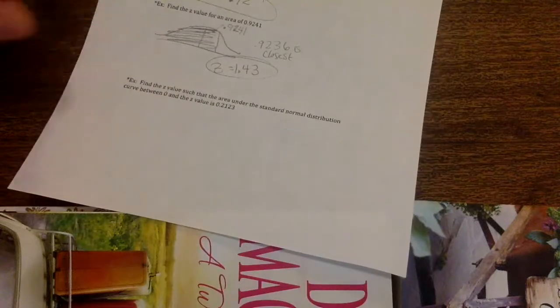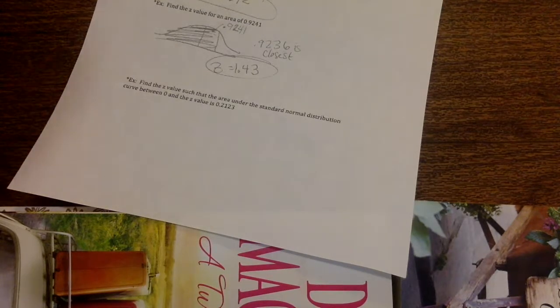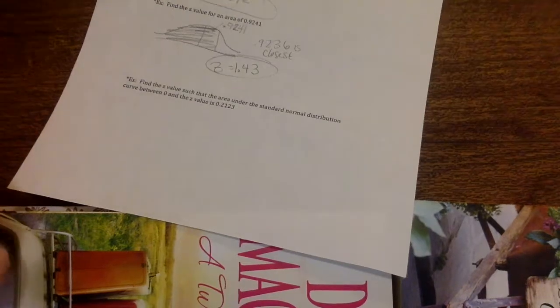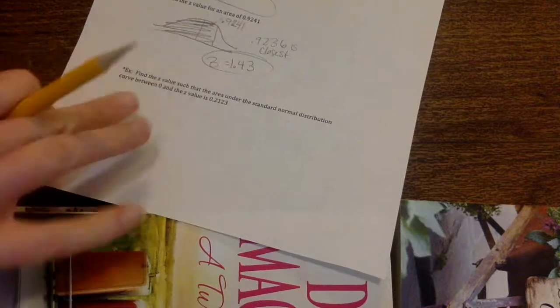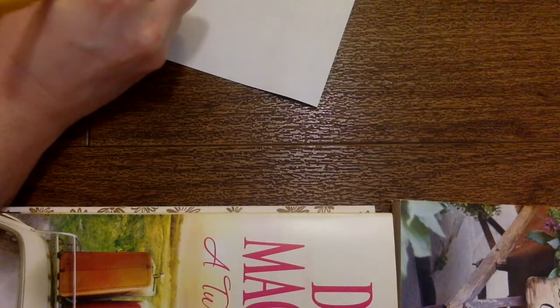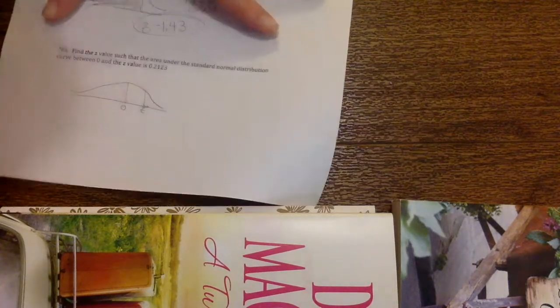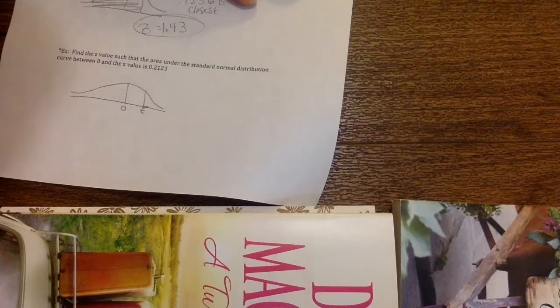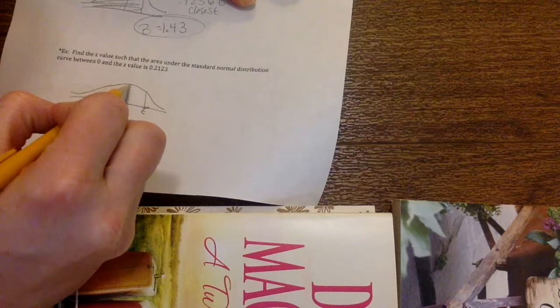Last one, find the z-value such that the area under the standard normal distribution curve between 0 and the z-value is 2123. Okay, so again, it doesn't give you directions, so you have to put them in the order they give you. So you put between 0 and the z-value. So what that means, 0 again is there, and then the z-value has to be afterwards. If it would have said z-value and 0, then you would put your z-value over here. So just make sure you put it in the order they give it to you.